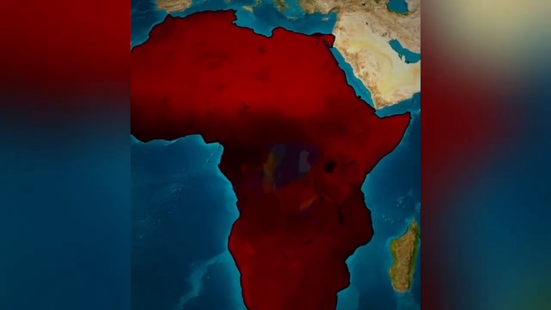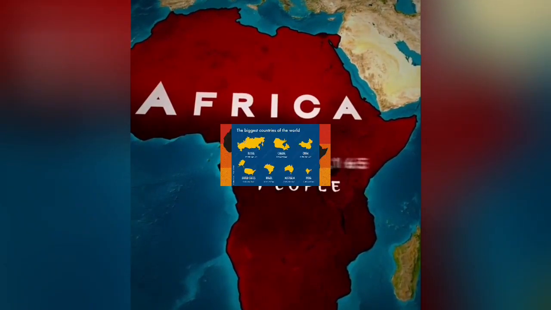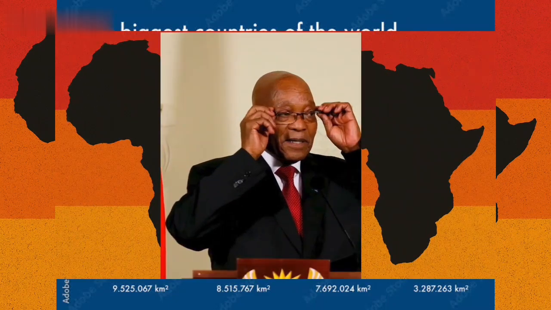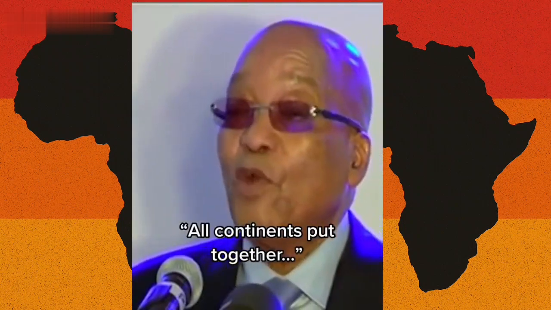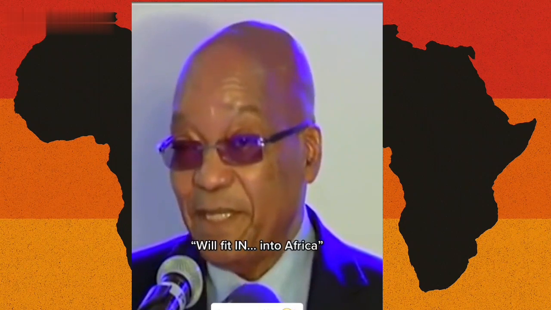But it's not just the land that's big. Africa is home to 1.4 billion people. So maybe former South African President Jacob Zuma was onto something when he said this. All continents put together will fit into Africa.